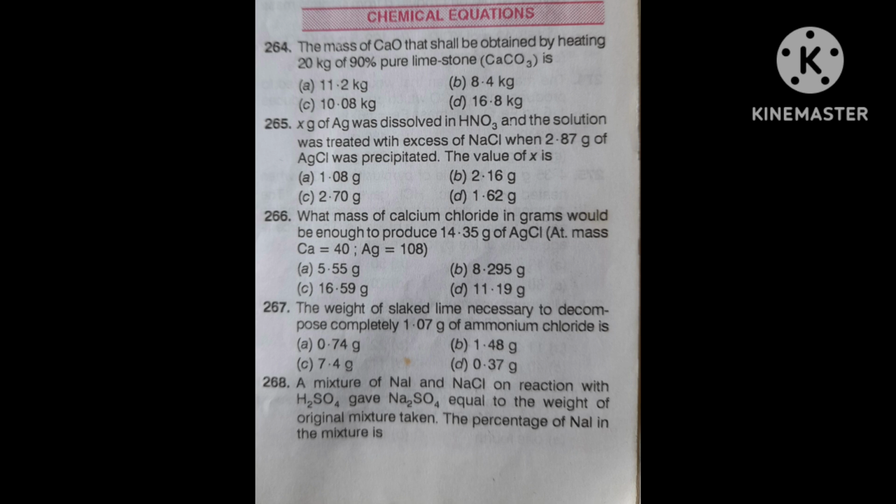Then what will the total weight be? Both weights: 0.47x gram plus 1.21 into 1 minus x gram, both equal 1 gram. In the beginning you calculated that the weight of the original mixture was 1.